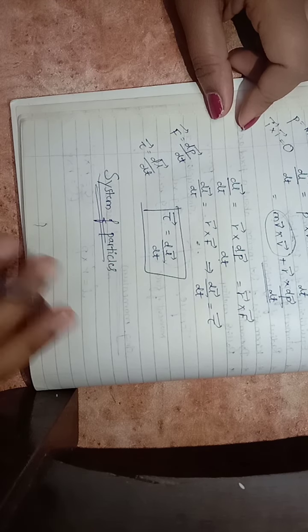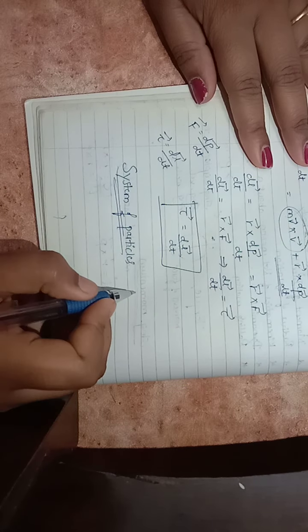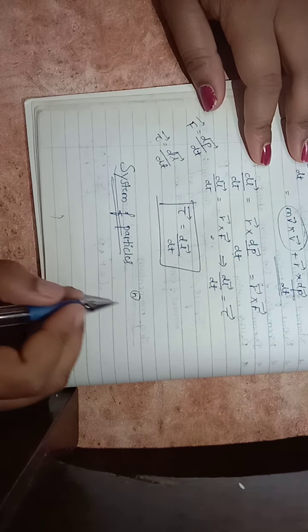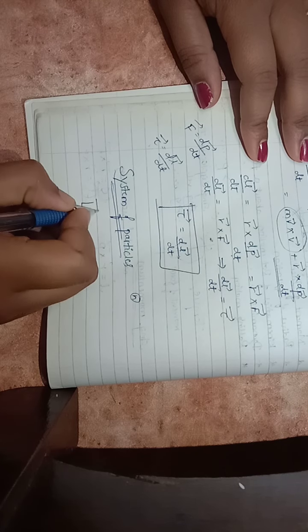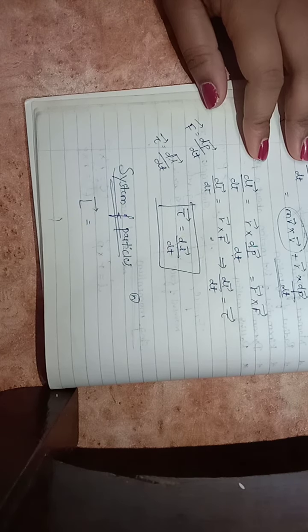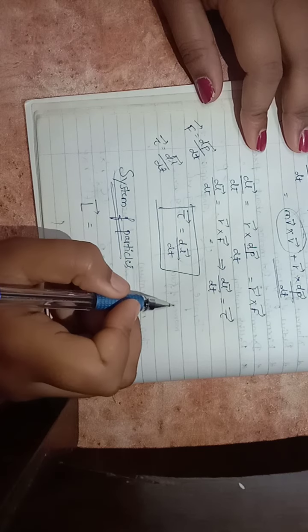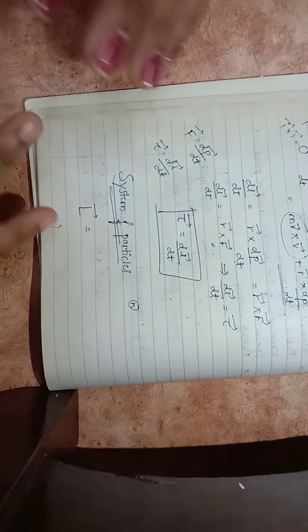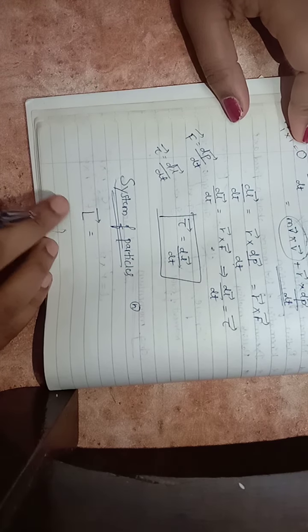Say n particles are there. Can I write the total angular momentum of all those n particles as L? This is the total angular momentum of the system. I am not considering the first particle and its angular momentum, second particle and its angular momentum. No, the total angular momentum of the system of particles, that is L.